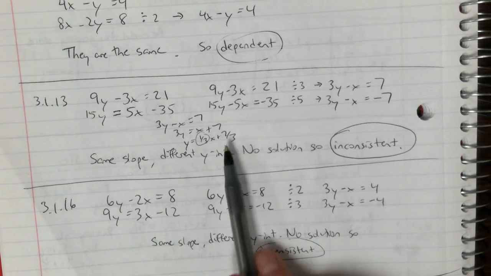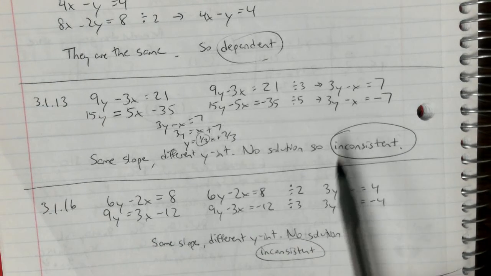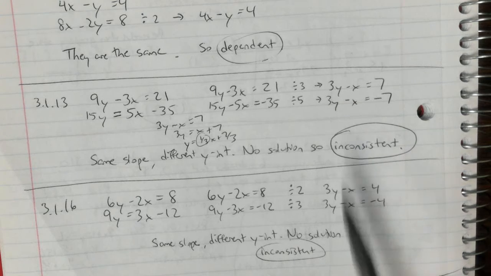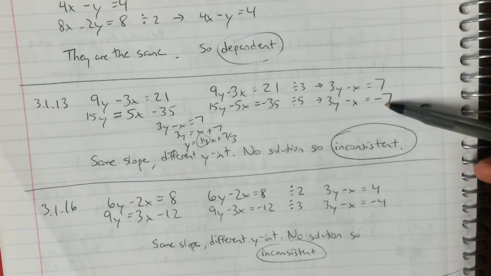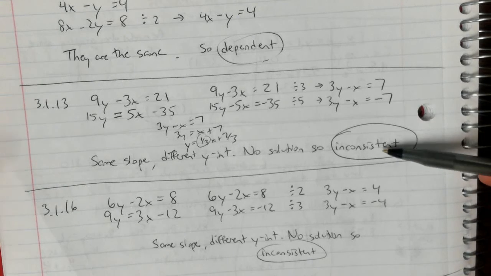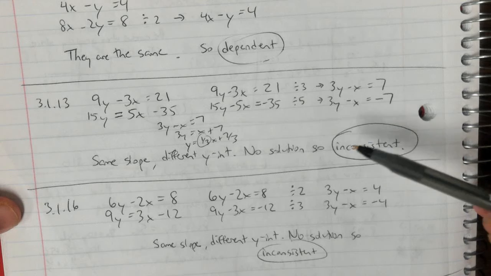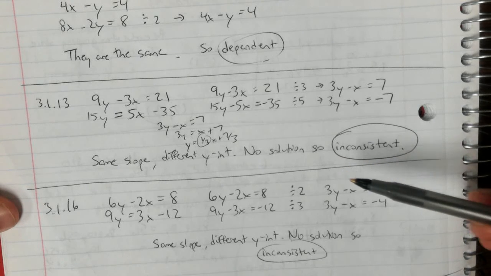Again, not worth really getting the slope. Just knowing that the left side of the equation is the same is enough. These numbers are different, and so it's inconsistent because they'd be parallel lines.